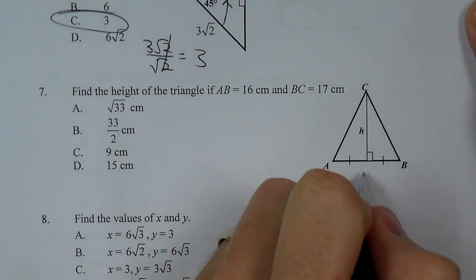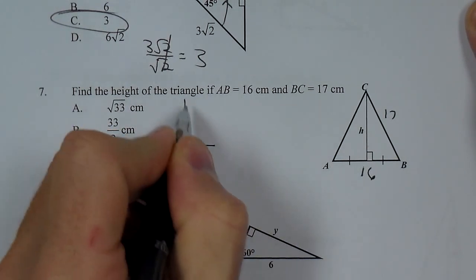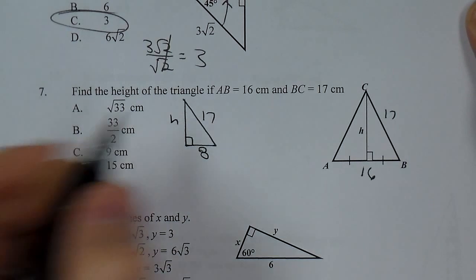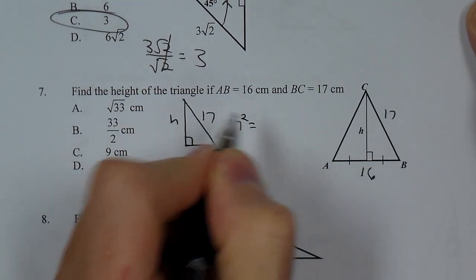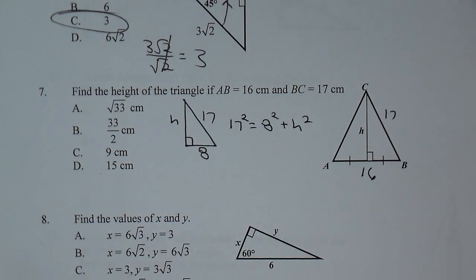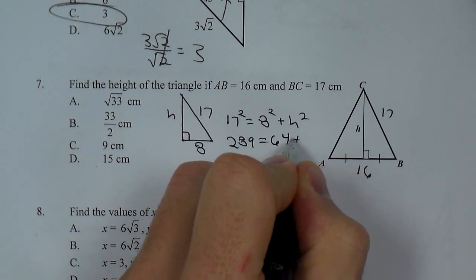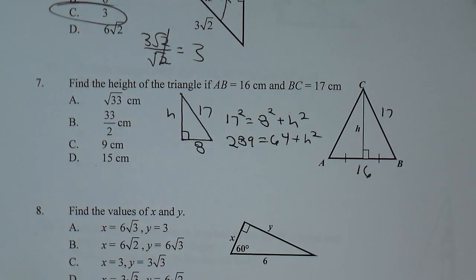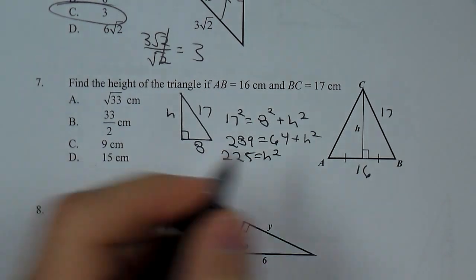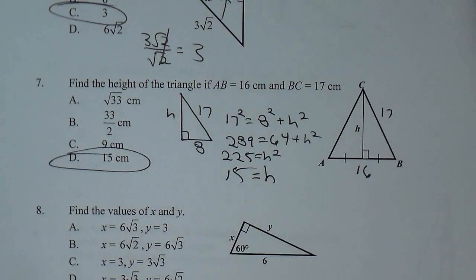For 7, we have the height of the triangle. Well, we want to find the height. We know AB is 16, BC is 17. This cuts down to just be a right triangle where we have 8, 17, and h. This turns into Pythagorean theorem. 17 squared is 289. 8 squared is 64, so we'll subtract 64 there. We get 225 equals h squared. Square root of 225 is 15. Our answer is D.